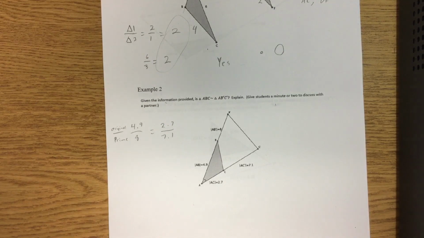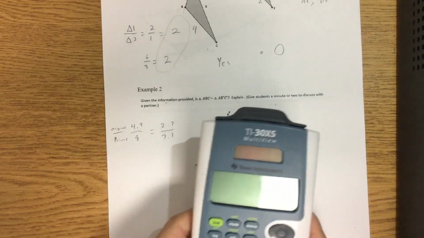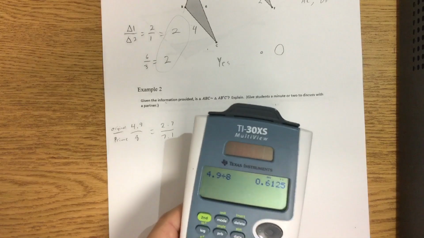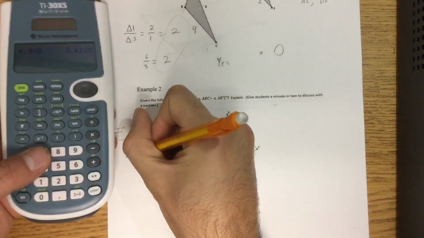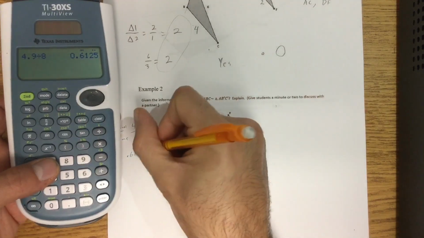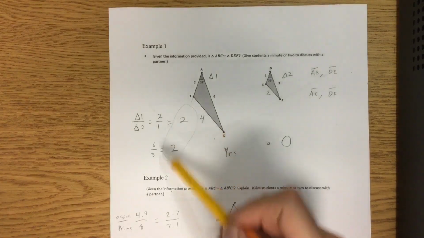Then we'll see if they are similar or not. I'm going to pause the video for a second, grab a calculator. So I have the calculator. I've got to turn it on. 4.9 divided by 8 is going to give us 0.6125. All right. If these are proportional, we should get the same ratio over here, because we saw up here we got the same ratio.